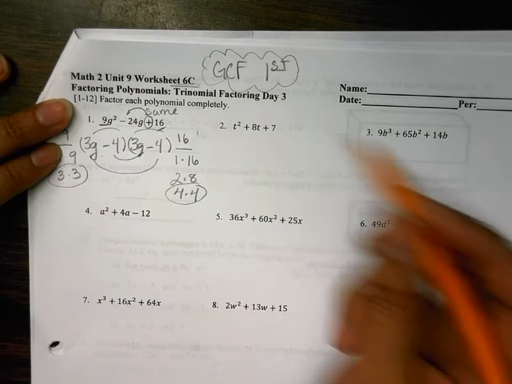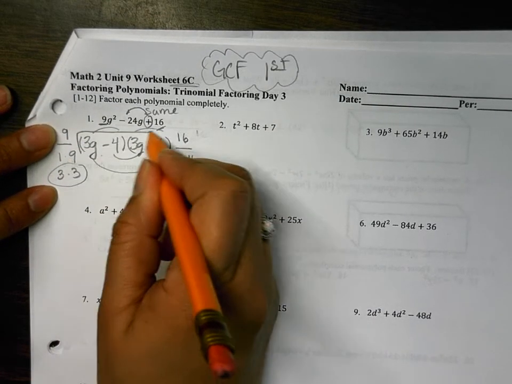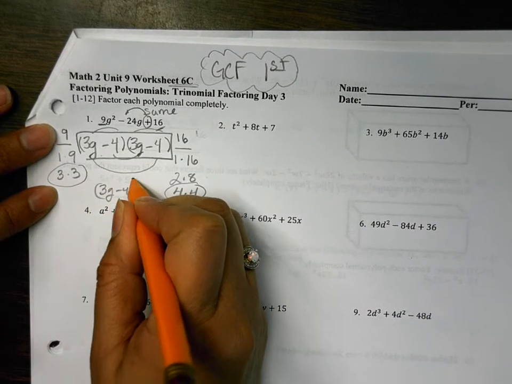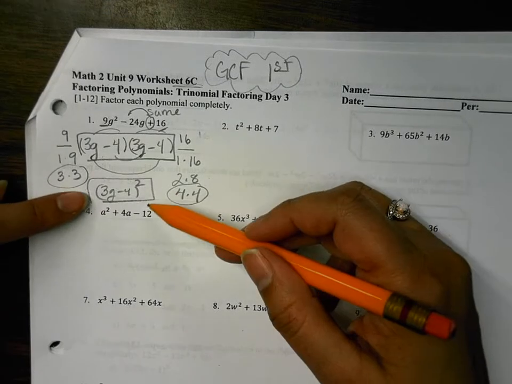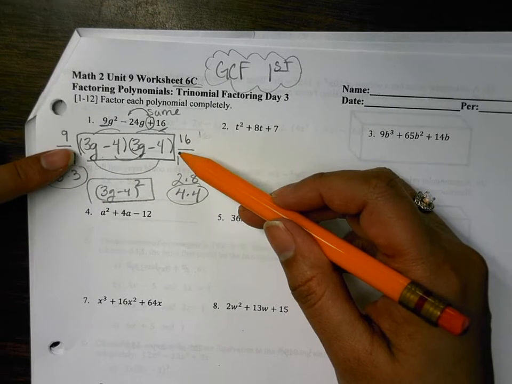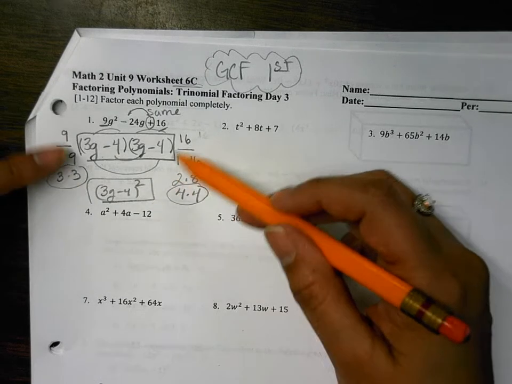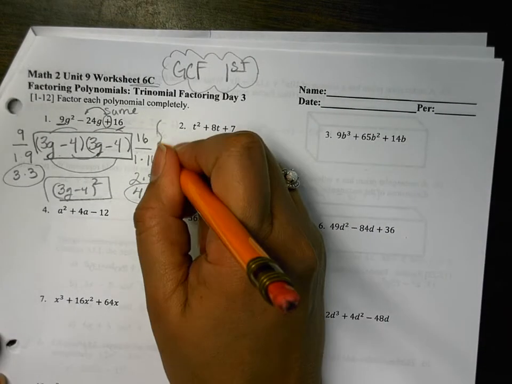Did it work? Yes? Don't forget, you do have to show your check work. Okay, so this is the answer. If you wanted to, could you write it as 3G minus 4 quantity squared? Is that the same thing? I don't care. I like it this way, but if you wrote it this way, I would still accept it. On a test, multiple choice, should you know they are the same thing?